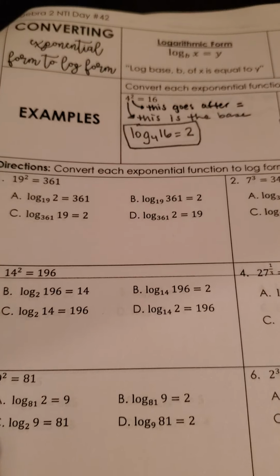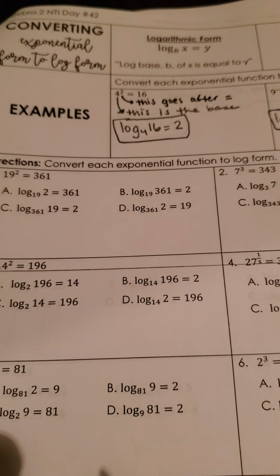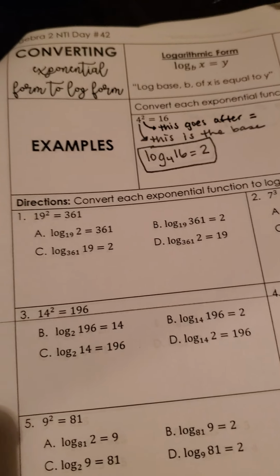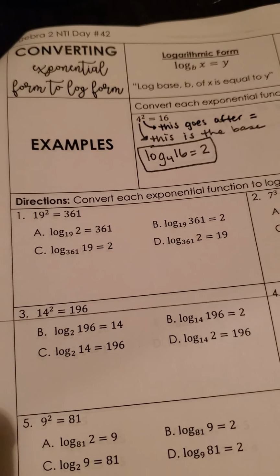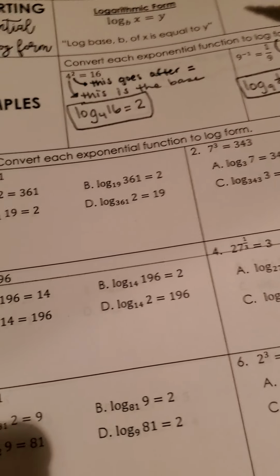Alright, this video is for Algebra 2 NTI Days 42 and 43. And you're doing the opposite of what you were doing on the previous 2 days. So this time you're going to convert from exponential into log form. So we're just going backwards.